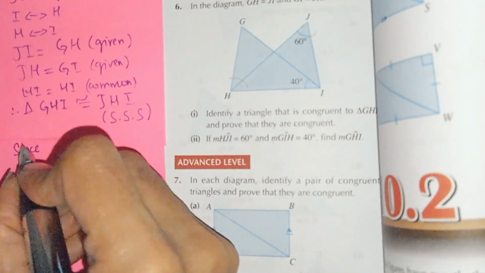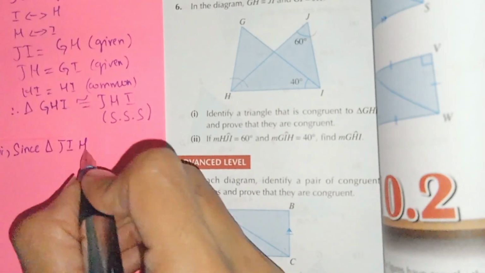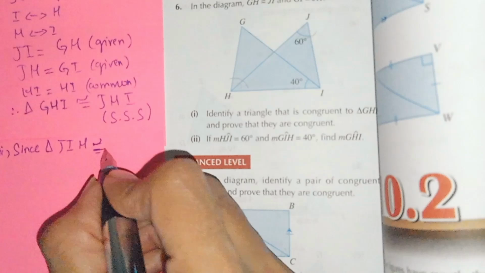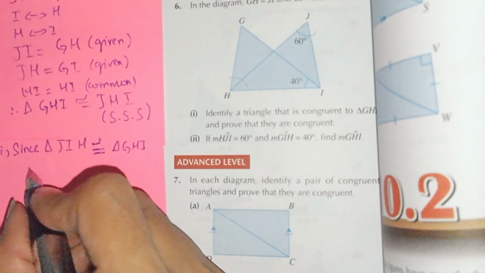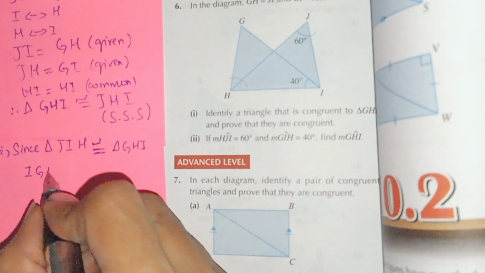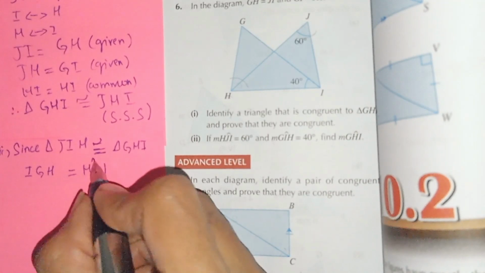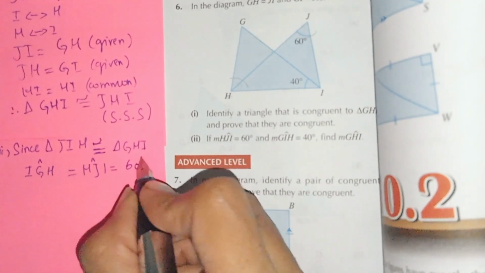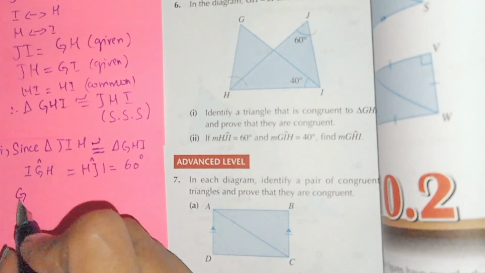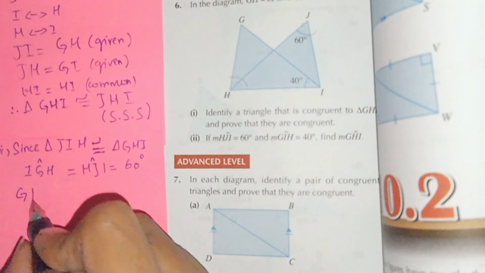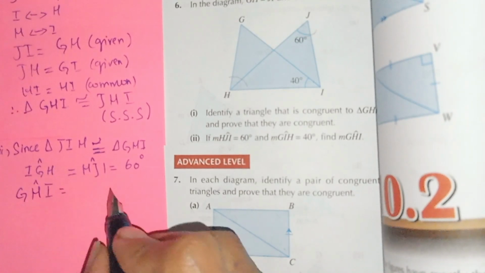Since in part number 2 triangle JIH is congruent to triangle GHI, angle HJI is equal to 60 degrees, and we can find the angle GHI by subtracting.